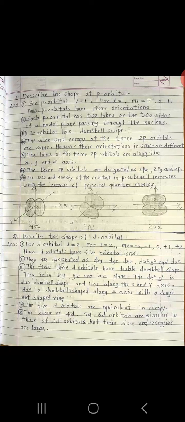Next one is describe the shape of p orbital. It is very important. For p orbital, what is the value of L? L is equal to 1 for p orbital. ml is equal to, what is the value of ml for L is equal to 1?